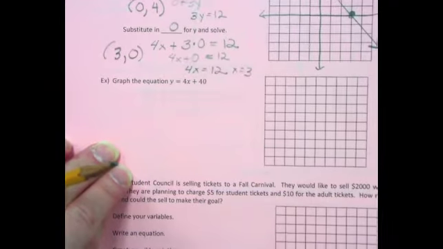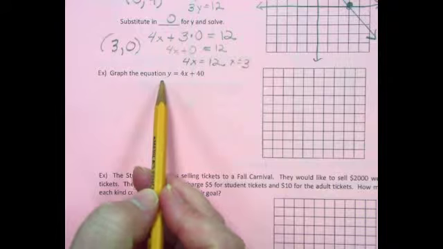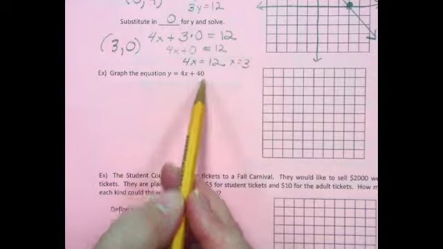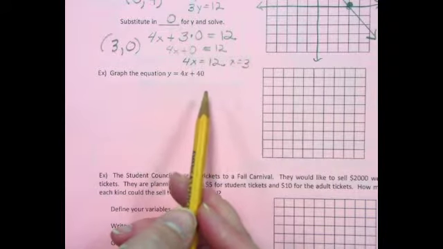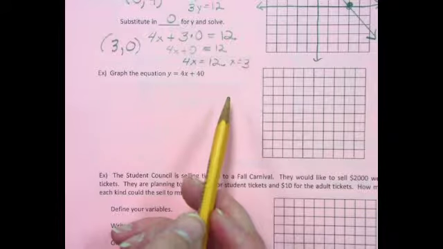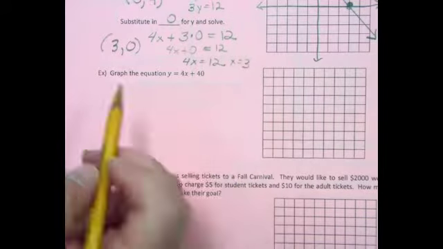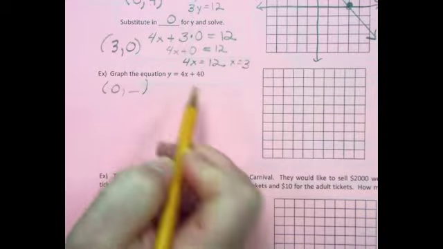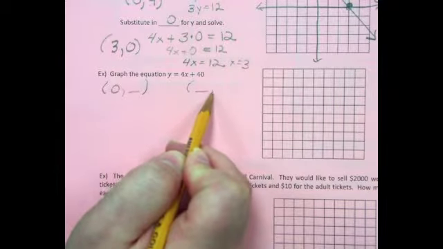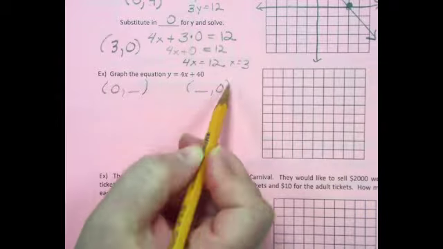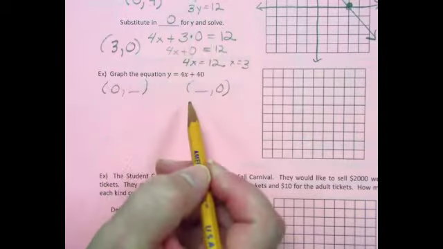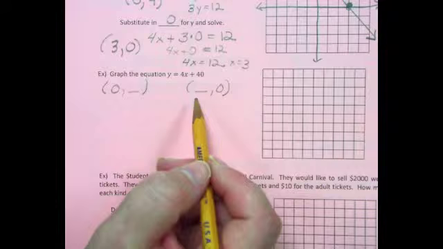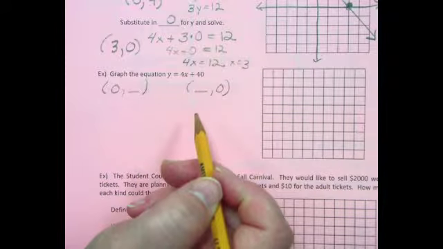Example number 2 is the equation y equals 4x plus 40. I want you to pause the video now and try to find the intercepts. Remember, we're going to find the ordered pair 0, comma, something, and the ordered pair something, comma, 0. Do the same steps we did in the first example. And once you are done, restart the video to check yourself.